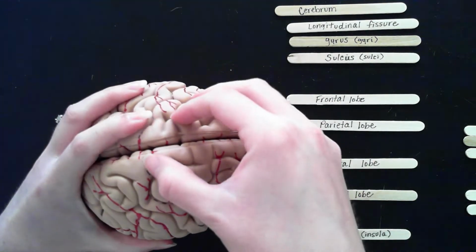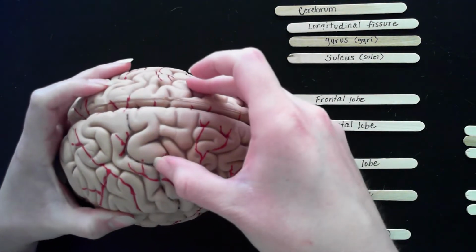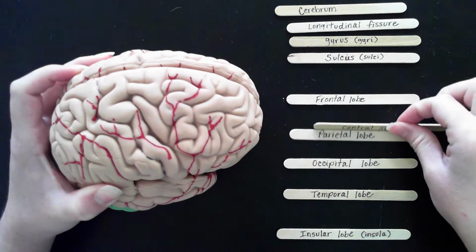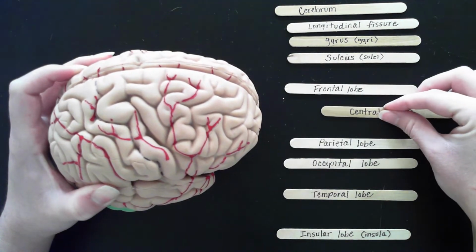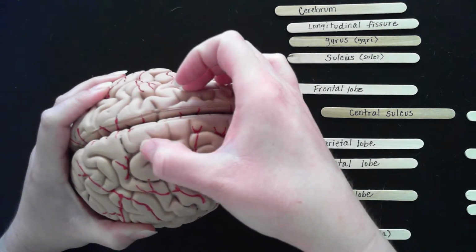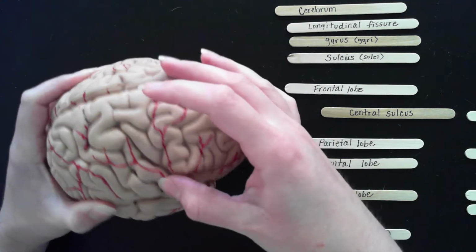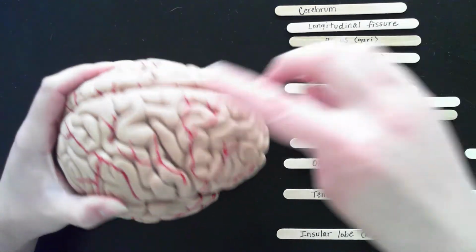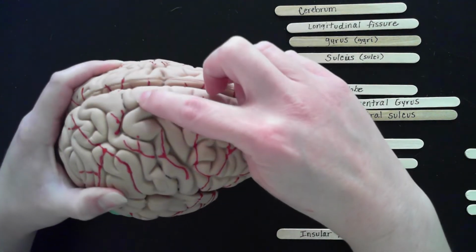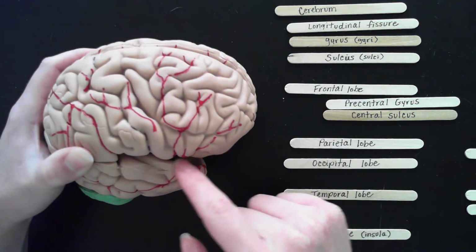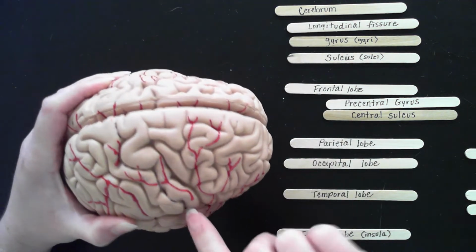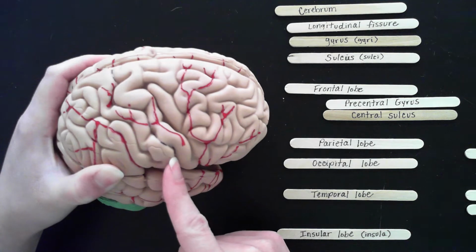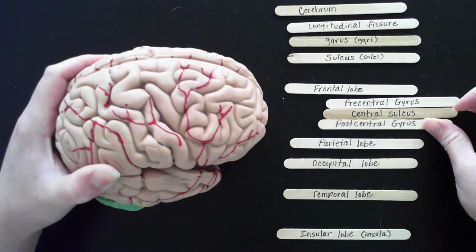For our purposes, I've gone through and put a dotted line at the division between our frontal and parietal lobes. That is our central sulcus. Okay. And the ridge anterior to that line is what we refer to as our precentral gyrus. You can see it travels from the longitudinal fissure down to this section, which we're going to name in just a second. And then there is a gyrus posterior to this central sulcus, and that's our postcentral gyrus.